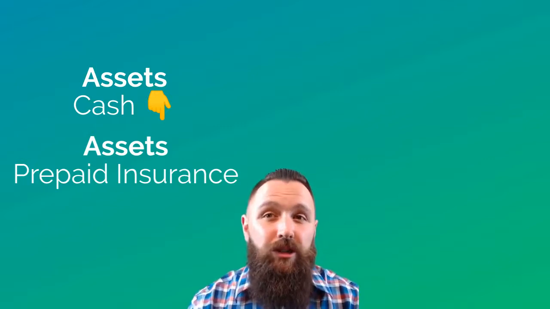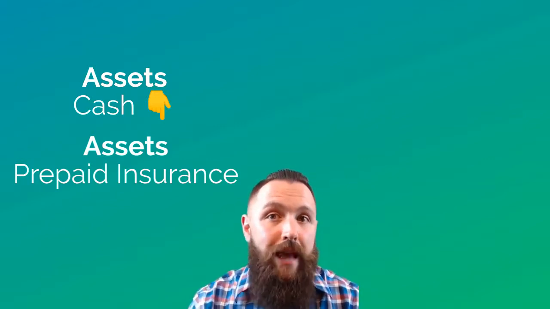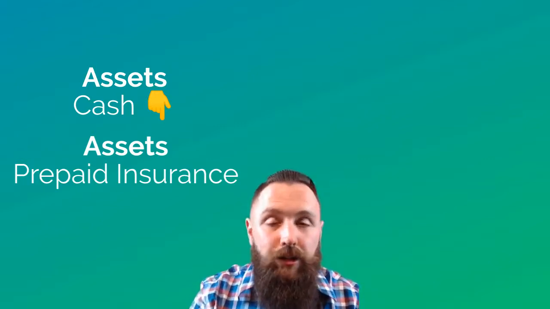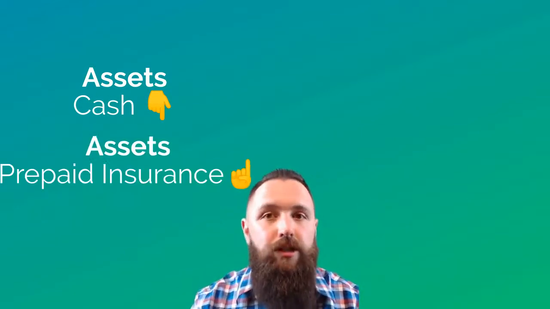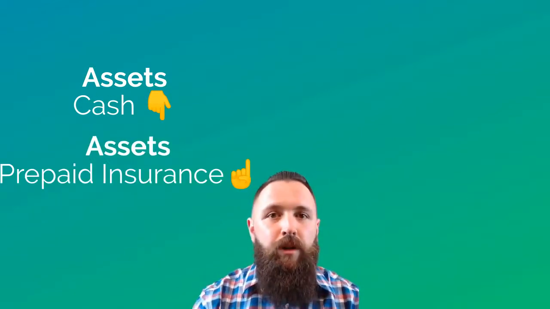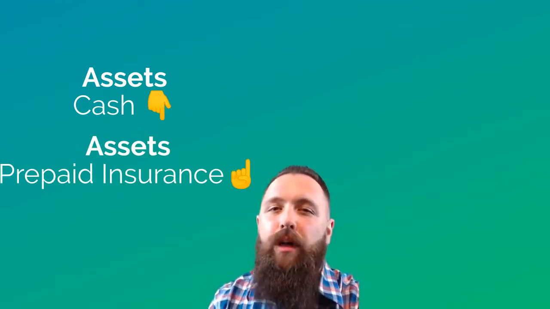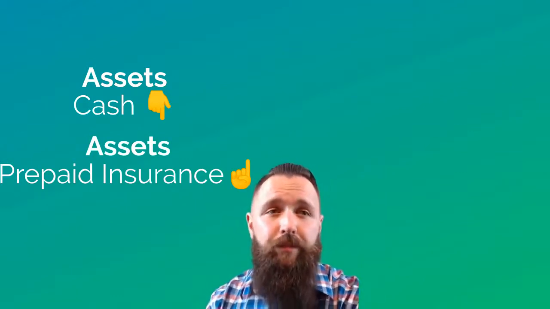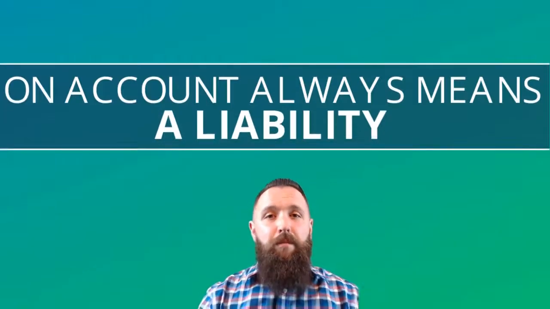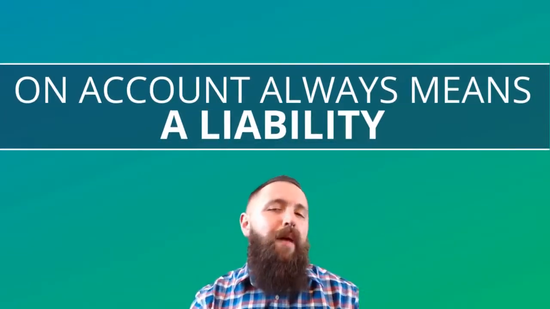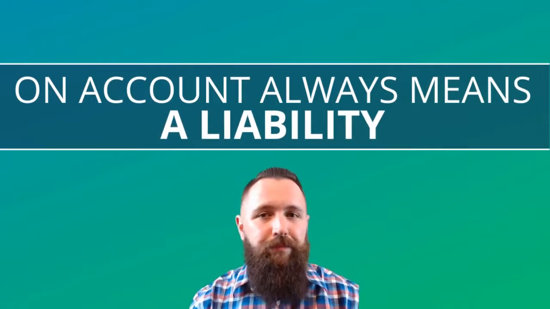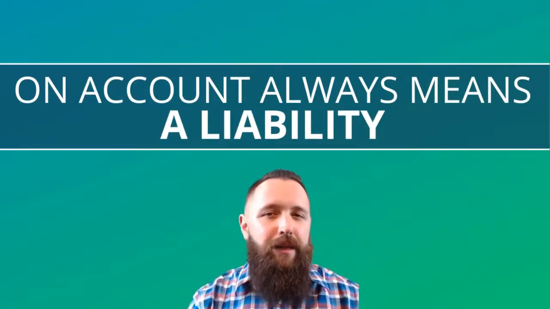So this is just like the previous transaction, pay cash for supplies. Cash is going to go down, and prepaid insurance is going to go up. So we have two more transactions that we're going to look at, and both have to deal with on account. So whenever you hear on account, you should immediately think a liability. Buying something on account means that you'll pay it back later. So this is very common in business.